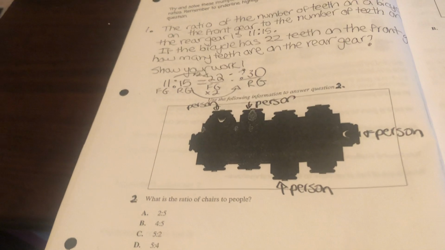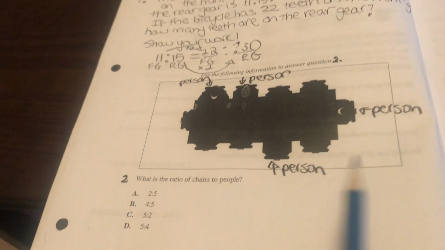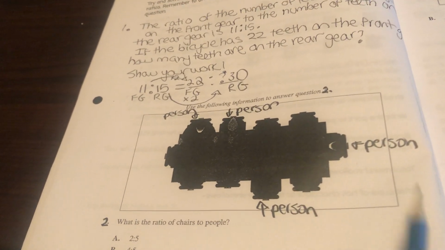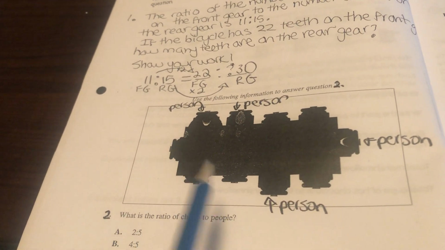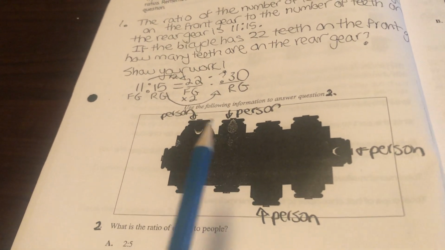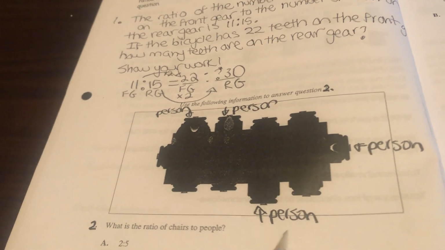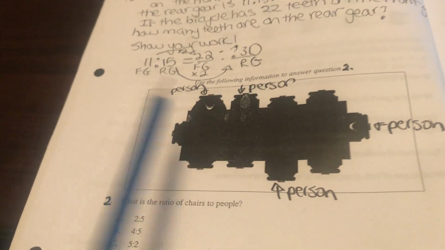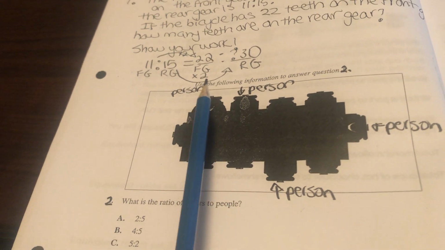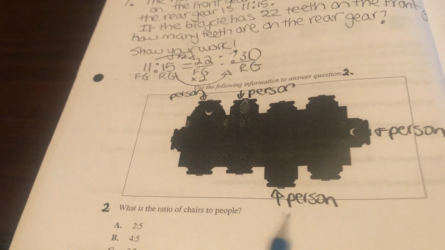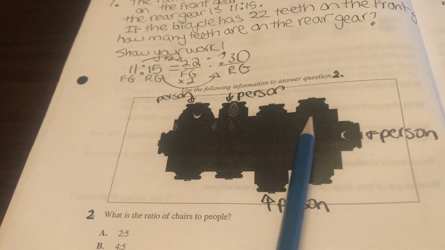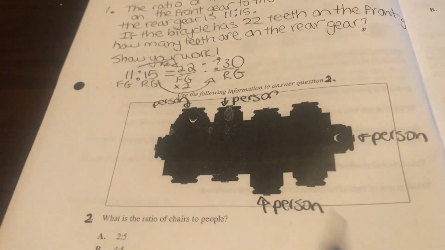Okay, this question here is a multiple choice question. So I just labeled these as people because it photocopied kind of dark. So basically this is a table and then there's a bunch of chairs around the table, but only 4 of the chairs have people in them. So if we were counting how many chairs, there'd be 1, 2, 3, 4, 5, 6, 7, 8, 9, 10. Okay, so there's 10 total chairs and then there's 4 people in the chairs.